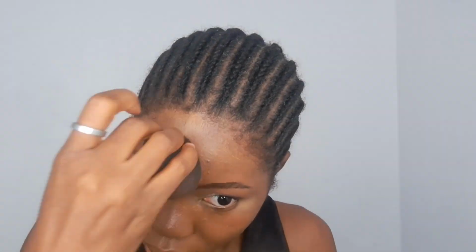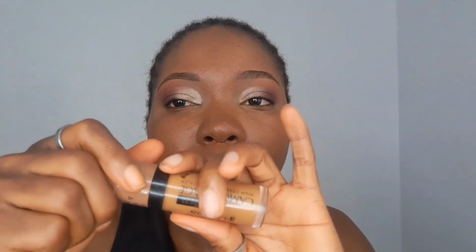And you should use a foundation that is your skin tone too. Using a foundation that is too light for you is like setting yourself to fail. So make sure your foundation matches your skin. And how you know that, when you are buying, check on your neck. If it matches your neck, that means it's your foundation color.